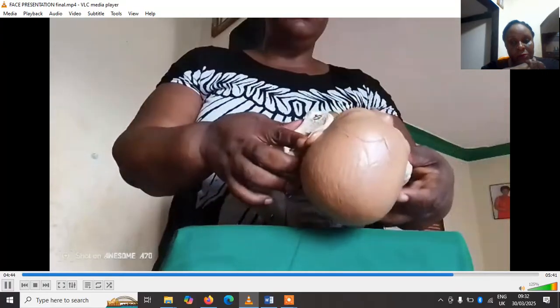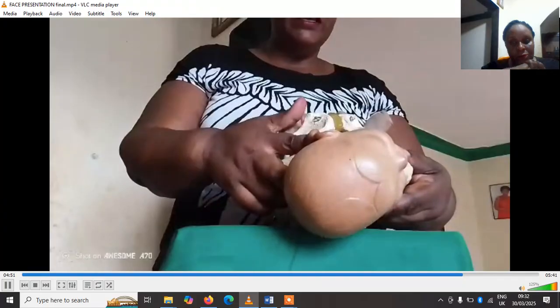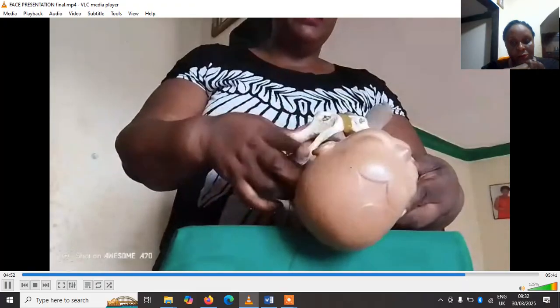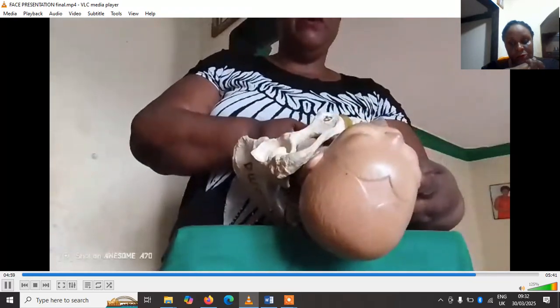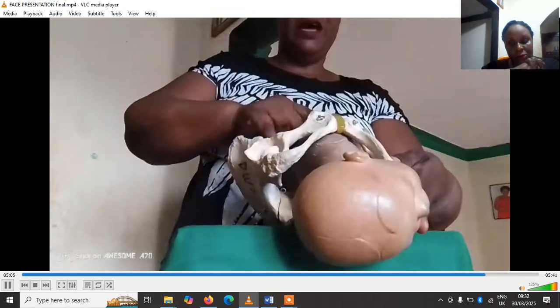So in the normal mechanism, after this step, of course restitution will occur, and this head will undo the twist which was done in the beginning. And then at this time, the shoulders will engage. And as shoulders engage, they will also reach the pelvic floor, meet the resistance of the pelvic floor, and they will also rotate an eighth of a circle.